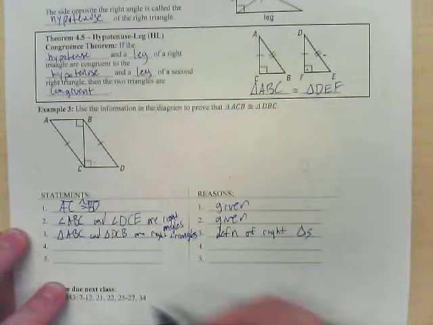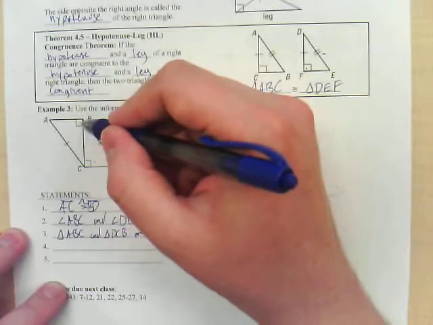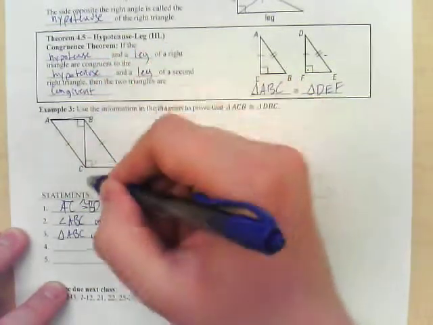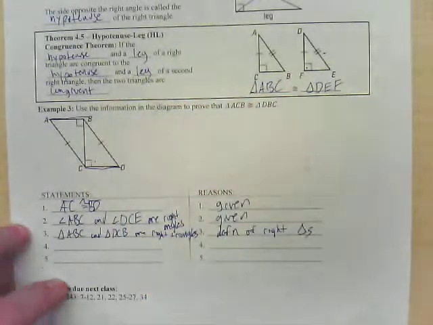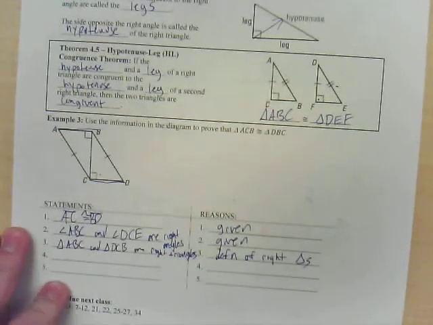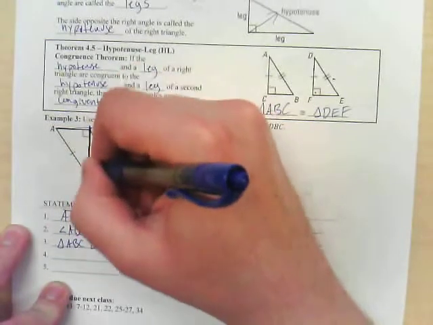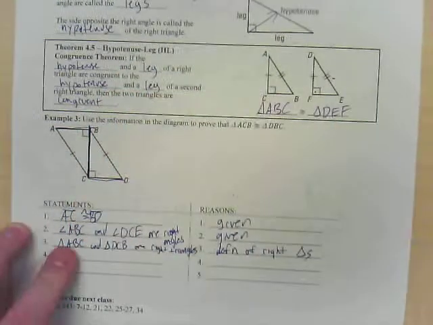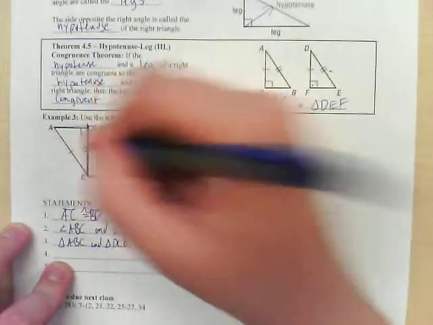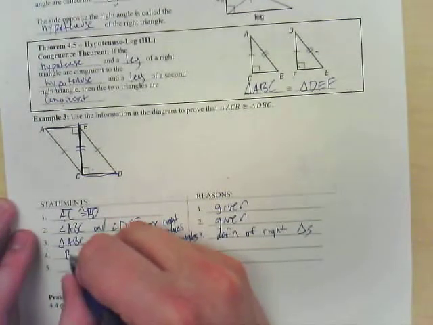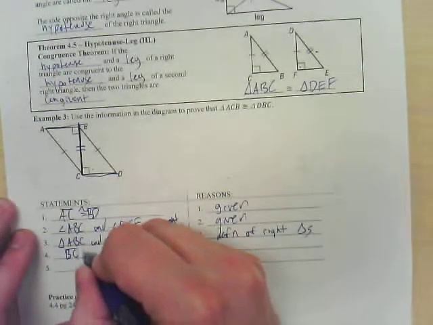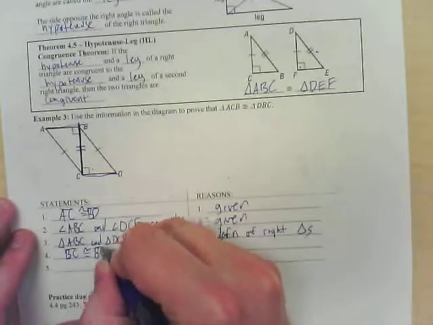All right, then let's try to get the legs. So the legs, if we look at that, that's going to be AB and CD. Well, we don't have any way of proving that that set of legs is congruent. However, they share this leg here, BC. That is a leg on both triangles. And so we can say that that's congruent to itself by the reflexive property. So segment BC is congruent to segment BC.